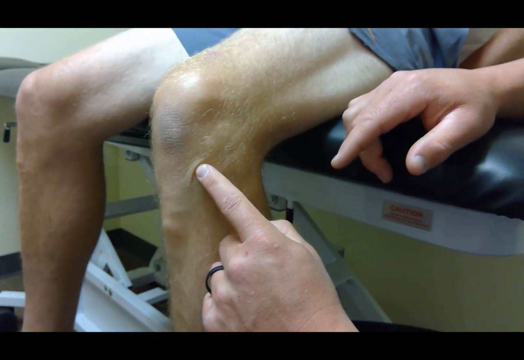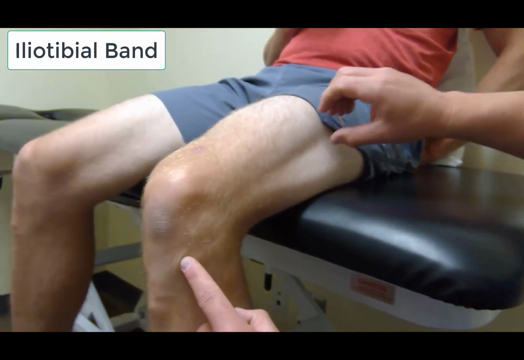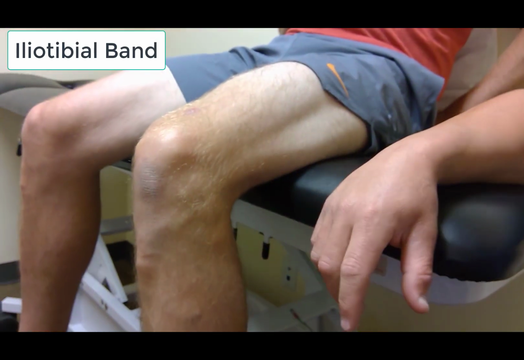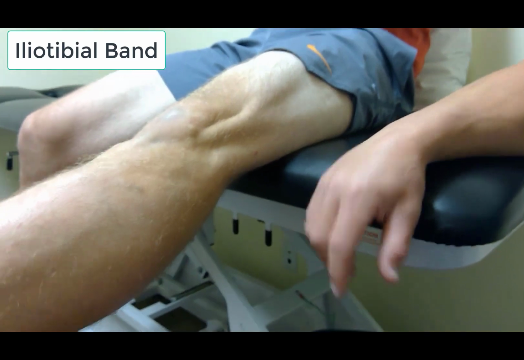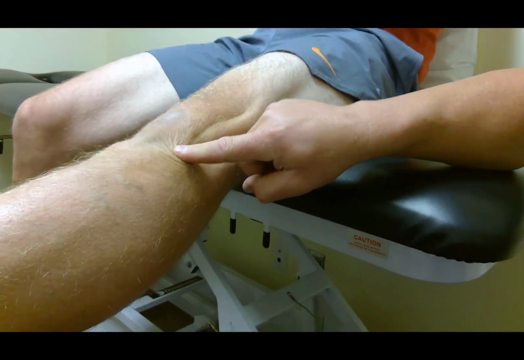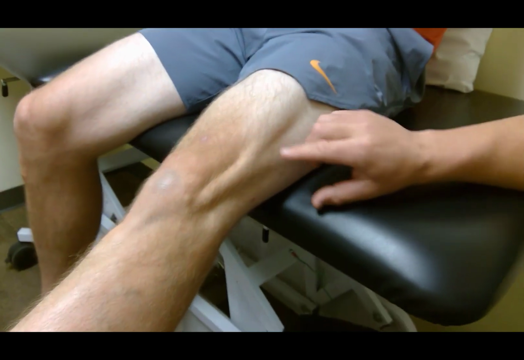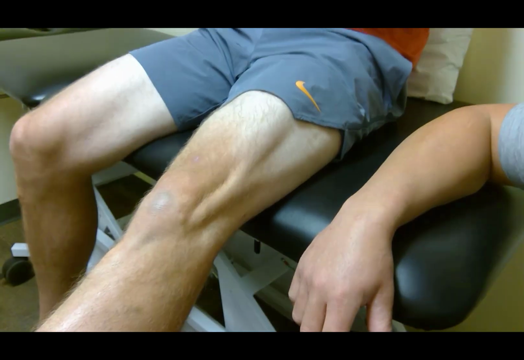Gerdy's tubercle serves as the insertion point for the iliotibial band as it comes from the TFL further up on the hip. Go ahead and extend your knee there. You can see the IT band coming down right here and attaching into Gerdy's tubercle right there. So you can follow that IT band all the way up and all the way down to Gerdy's tubercle.